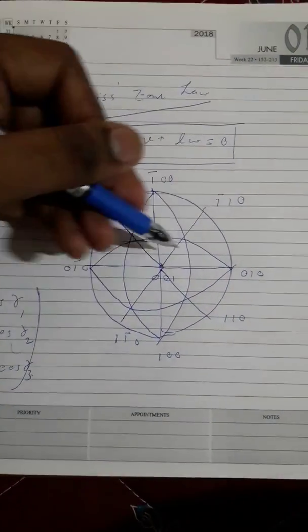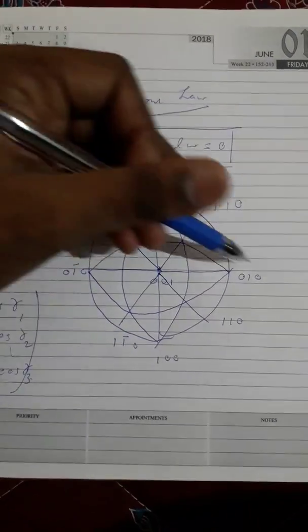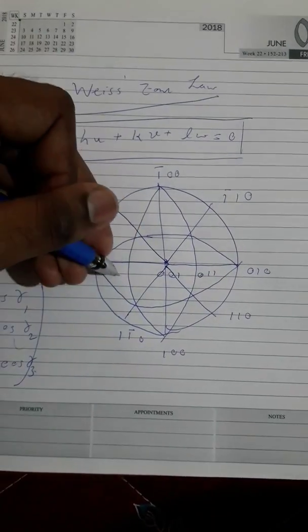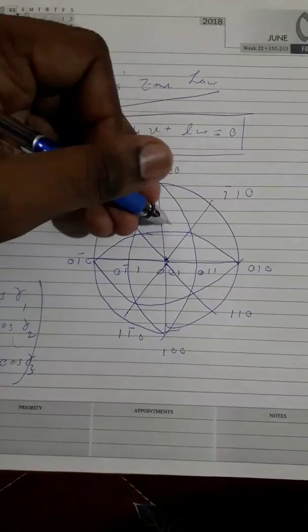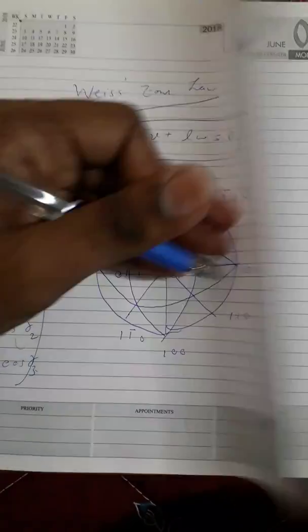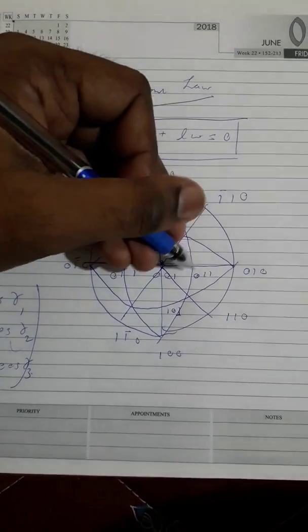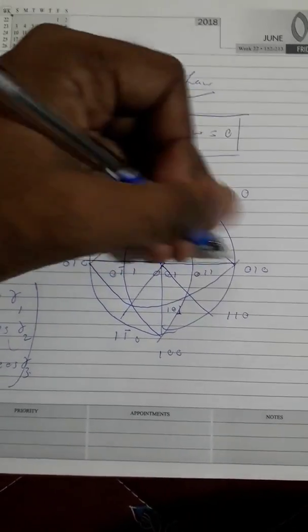So what we need to do is basically vectorial addition of this. So this is 011, and then this is 0 bar 1 1, and this is bar 1 0 1, and this is 101. This is basically the vectorial addition, that is 001 and 010.